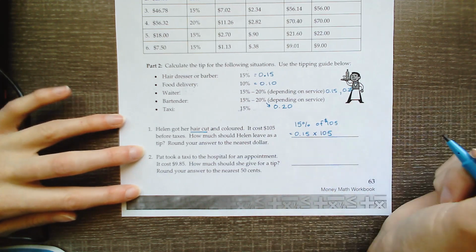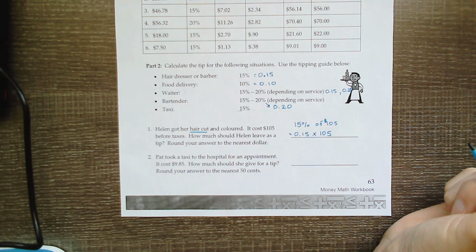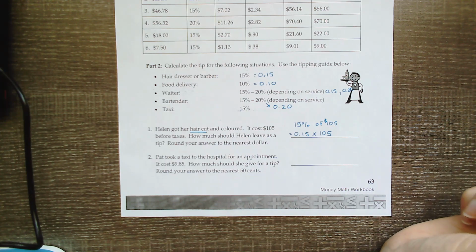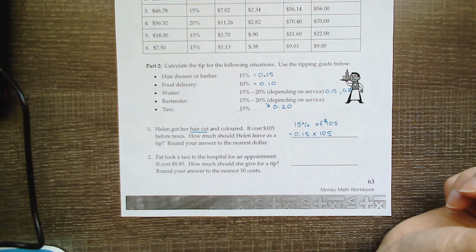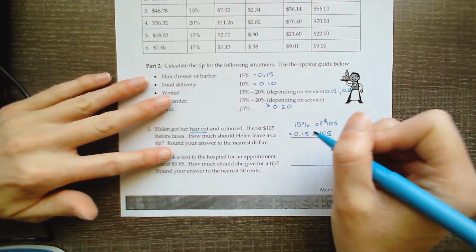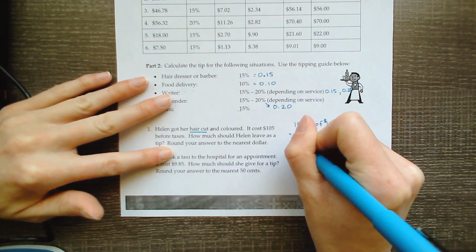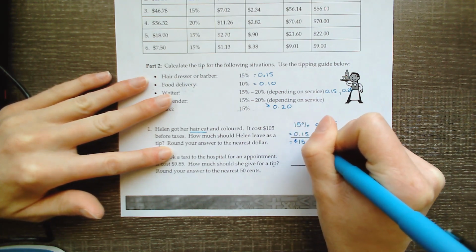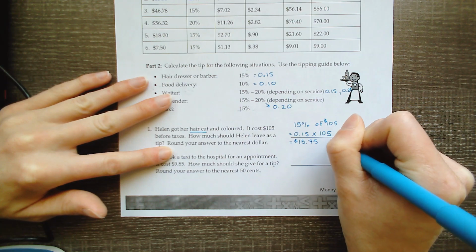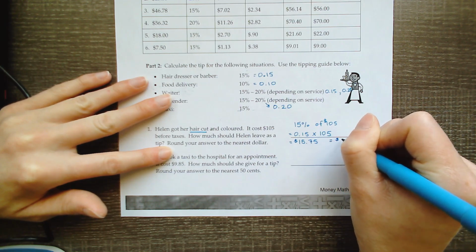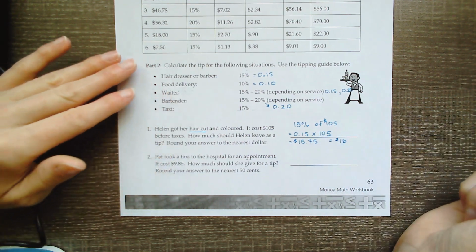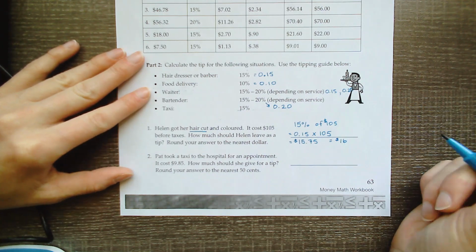And 105 is already a number which goes into our calculator really nicely. When I put that into my calculator, I get $15.75, so Helen should tip her hairdresser $16.